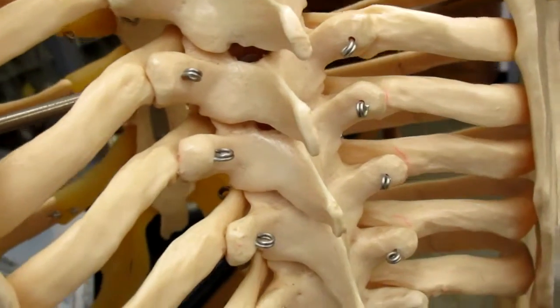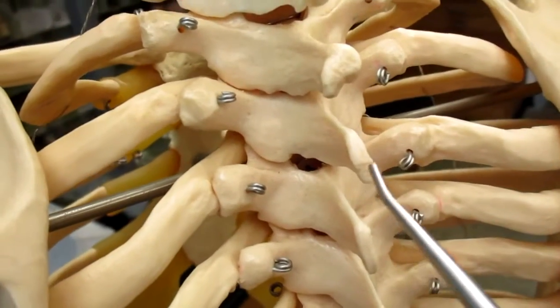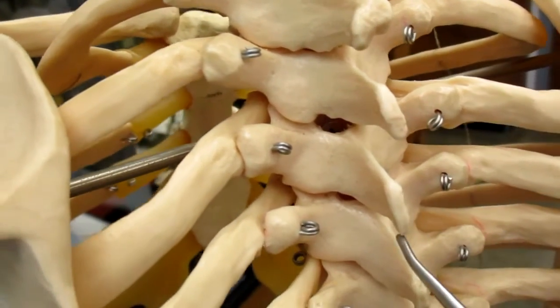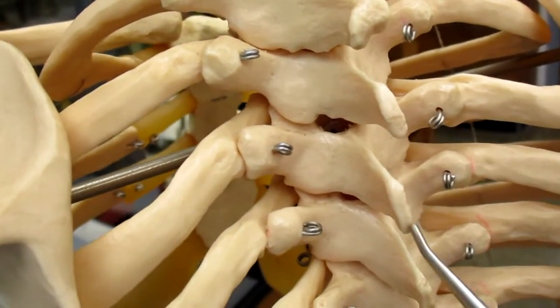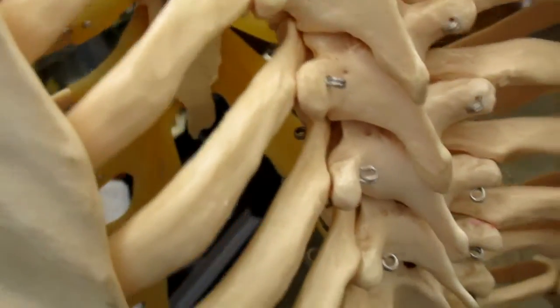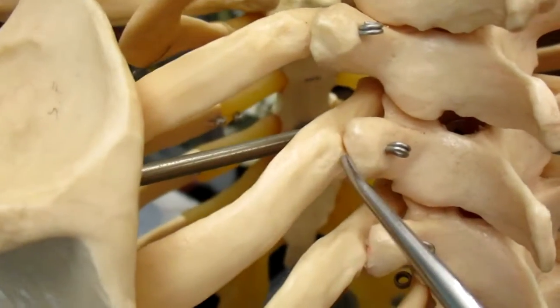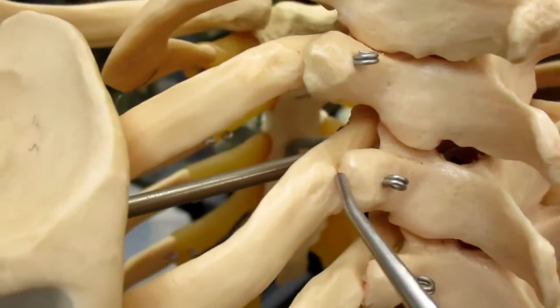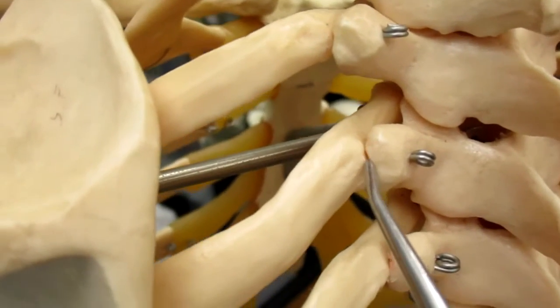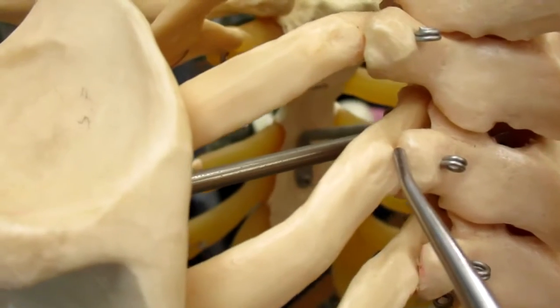We have the spinous processes right here. The dorsal aspect of your vertebrae. Spinous processes. All these right down through here. Now the transverse process is right here. Remember, a transverse process has facets that's going to articulate with the rib.